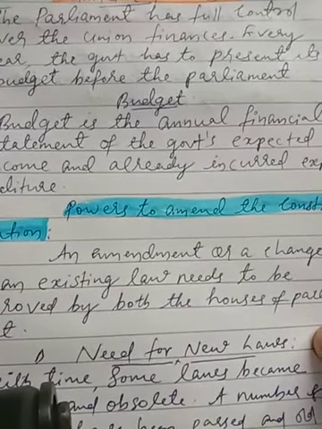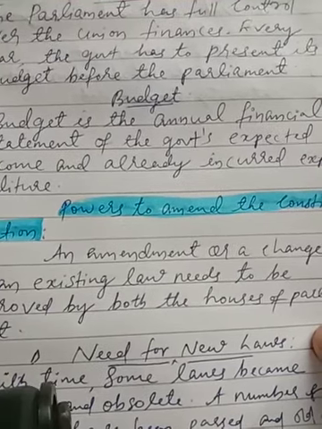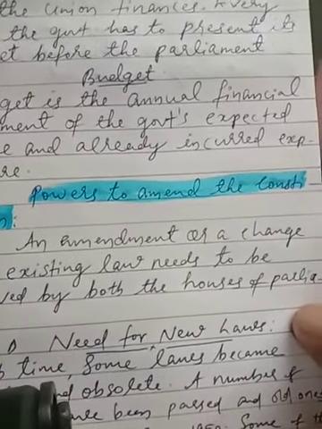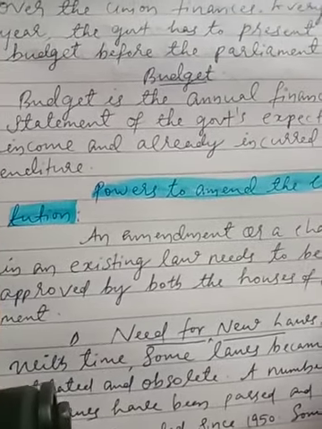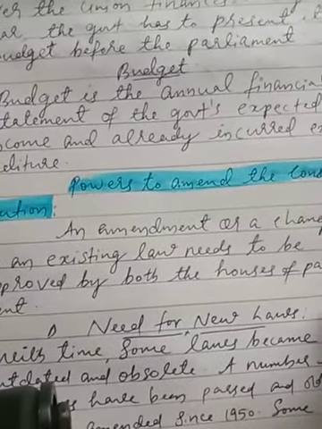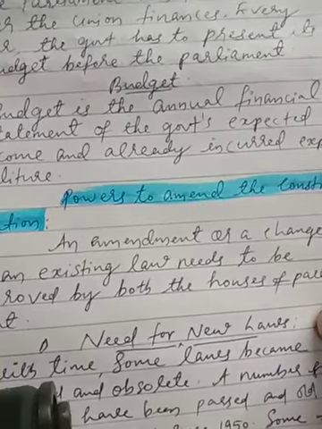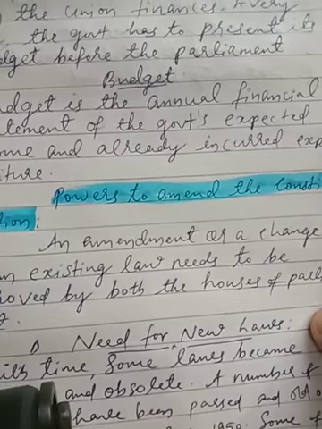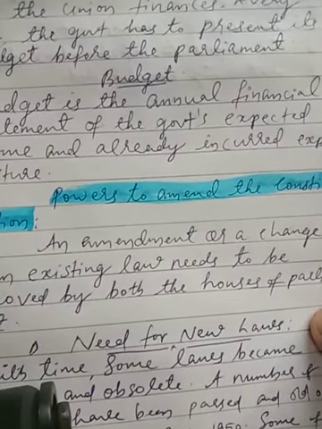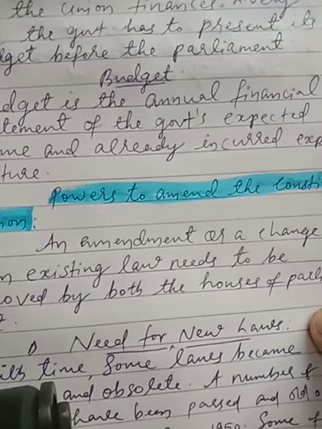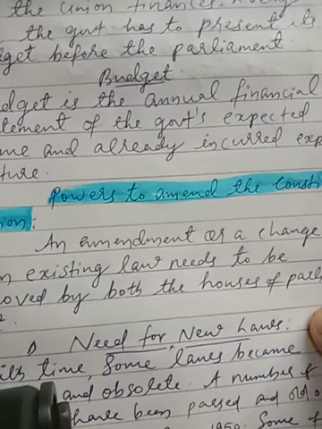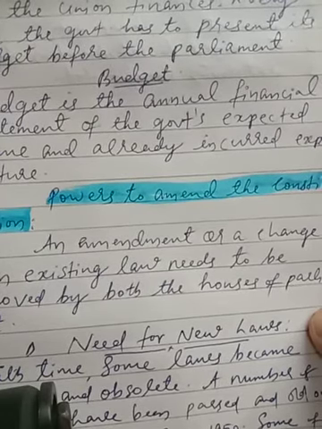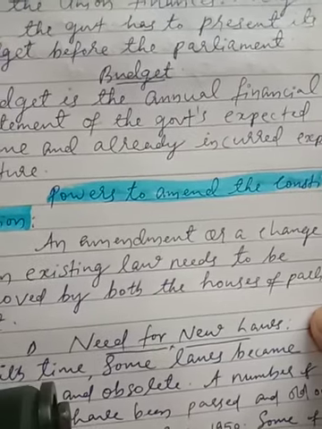However, once again, repeating, budget is the annual financial statement of the government's expected income and already incurred expenditure. In other words, a budget is an estimation of revenue and expenses over a specified future period of time and is usually compiled and re-evaluated on a periodic basis. So that is what is budget.